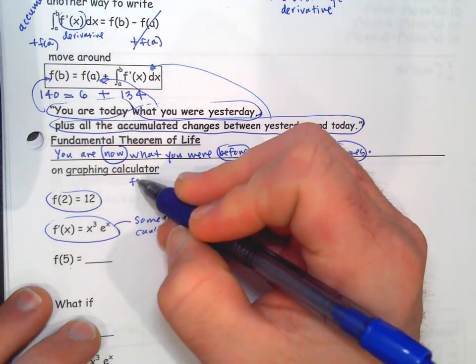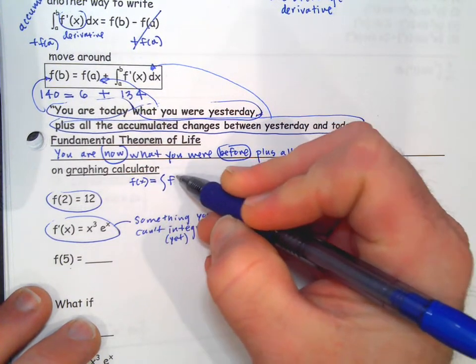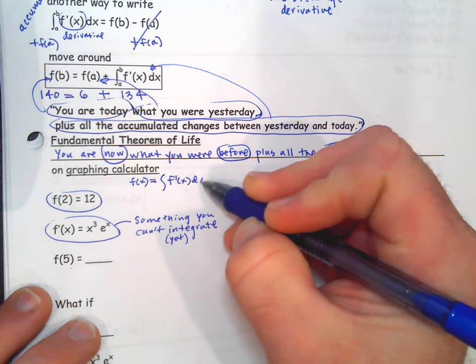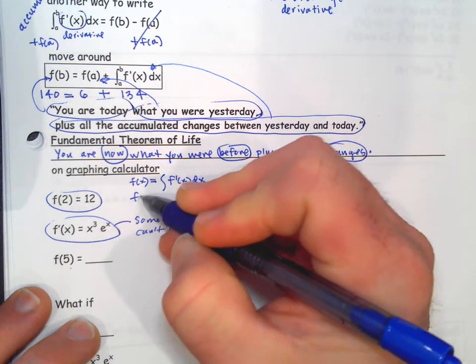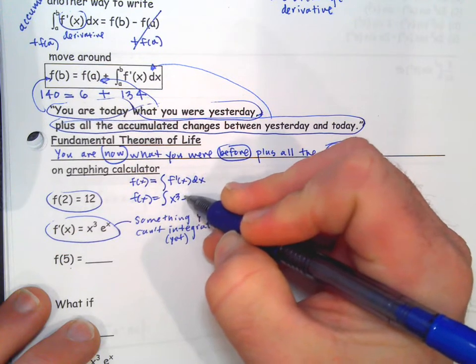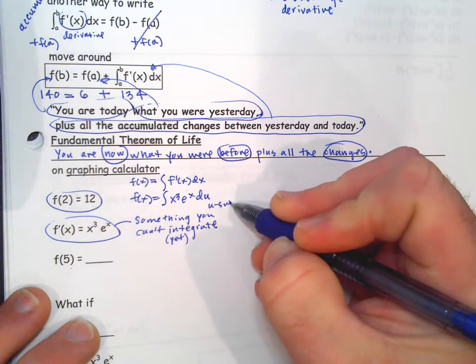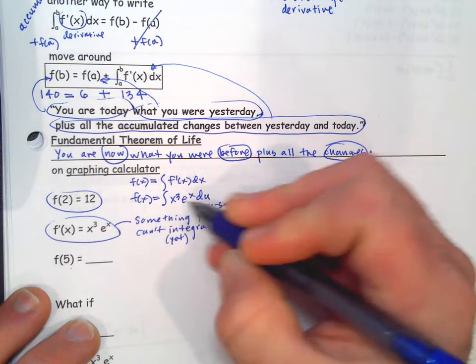We know that the original, this is what we would usually try. We'd say, okay, let's integrate the derivative, right? So let's integrate x to the third e to the x dx. And you'd be like, well, could I try u substitution? No, nothing works. You're stuck.